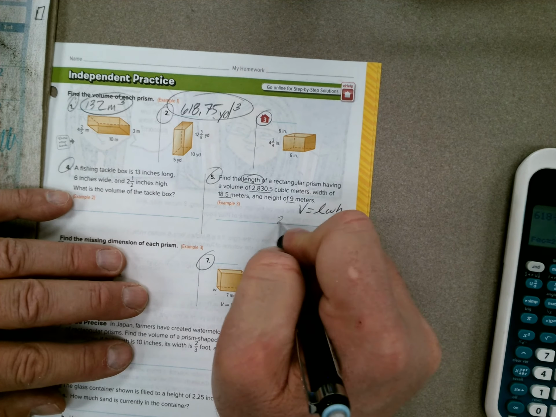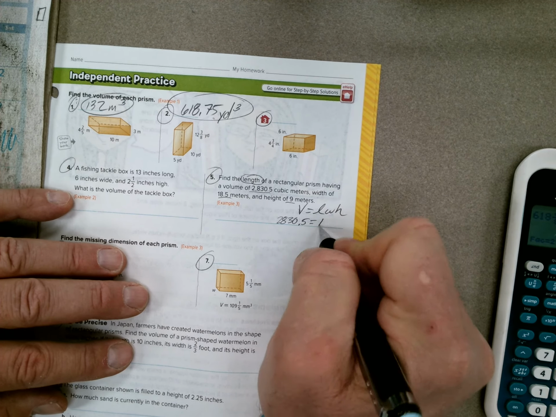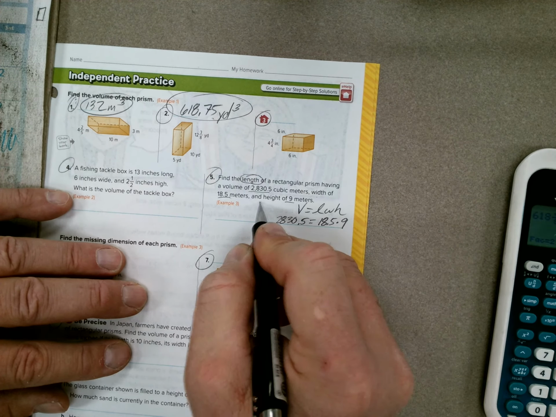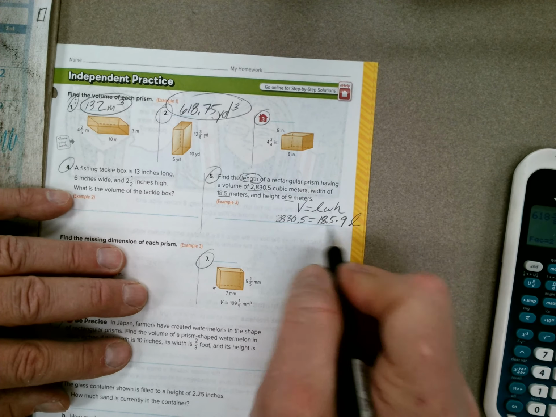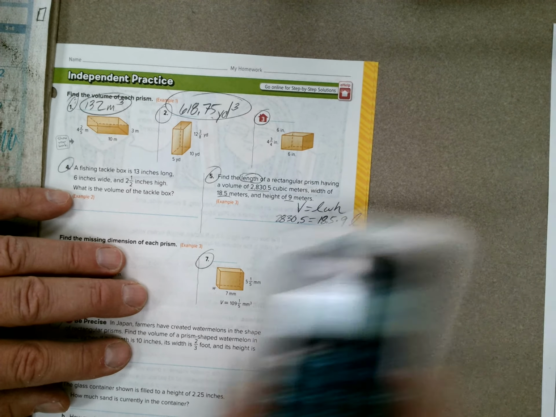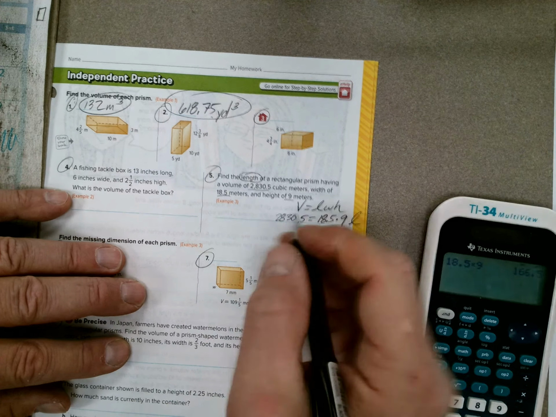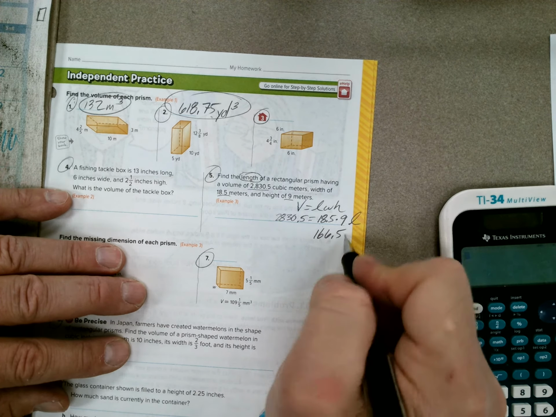The volume is 2830.5 equals 18.5 times 9. 9 what? What are we looking for? The length, 9L. We need to combine these two numbers by multiplying them. 18.5 times 9. Got to watch these calculators. Sometimes they will get you. 166.5 L.